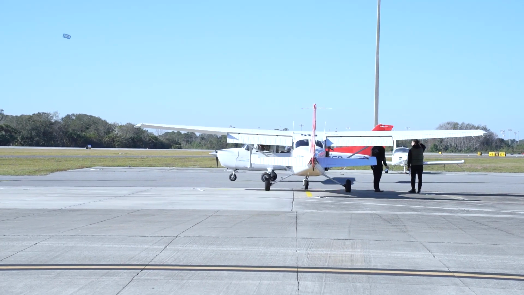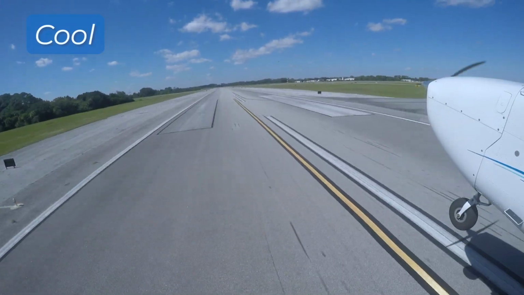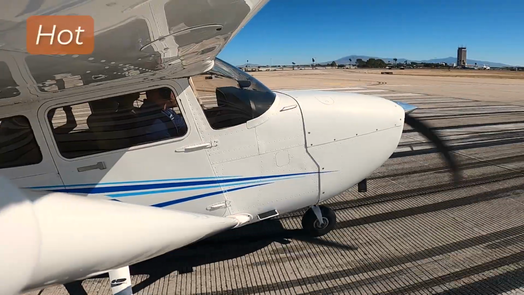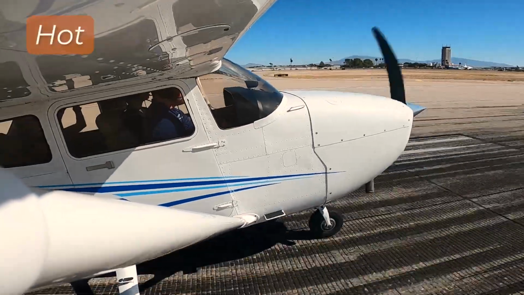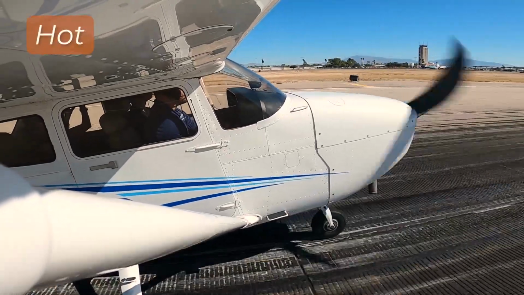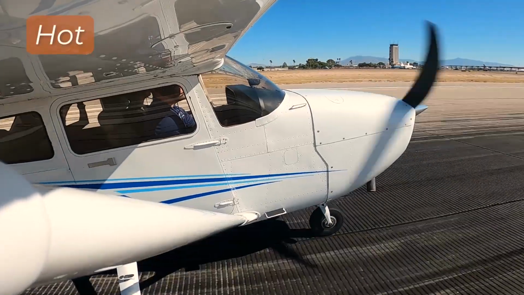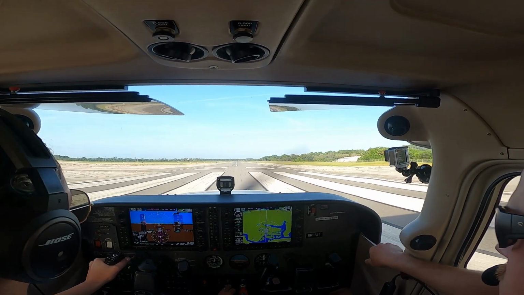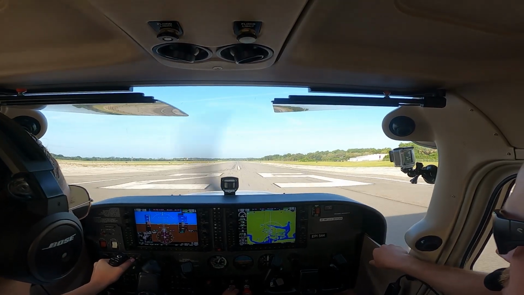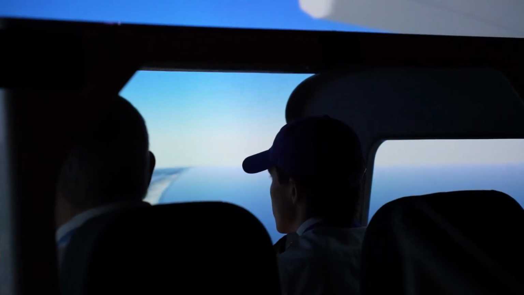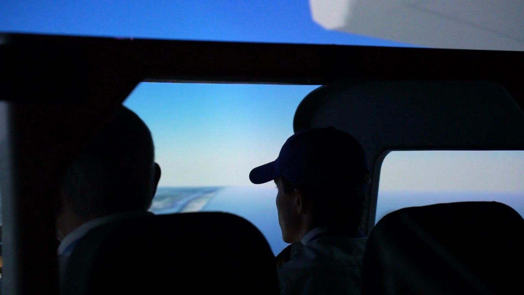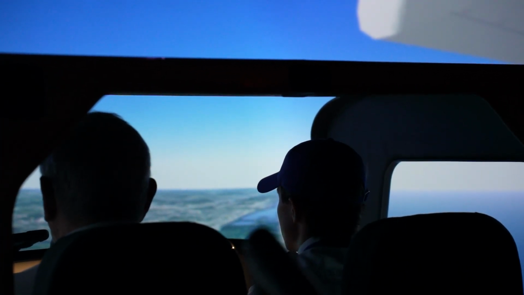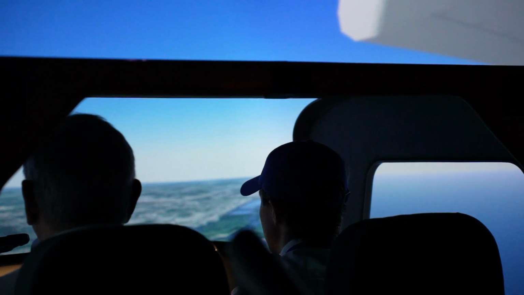Picture this. On a cool morning, the airplane lifts off quickly and climbs with ease. By contrast, on a hot, humid afternoon, the same aircraft uses more runway, takes longer to accelerate, and climbs less efficiently. In aviation, changes in air temperature, humidity, and pressure directly affect performance. Pilots use calculations, equations, and tools like density altitude charts or calculators to predict how their aircraft will behave.